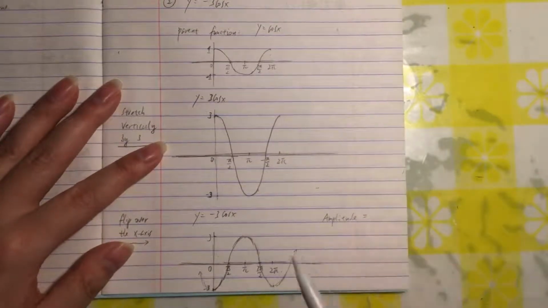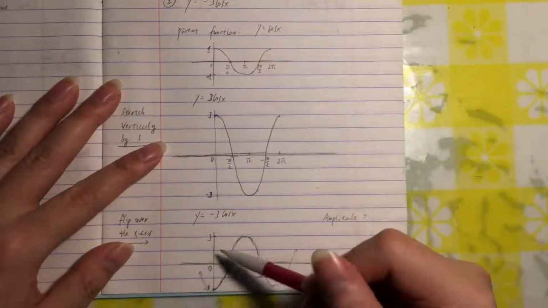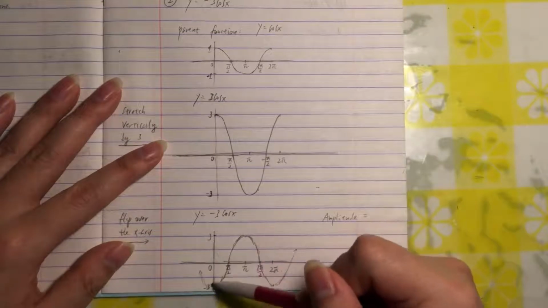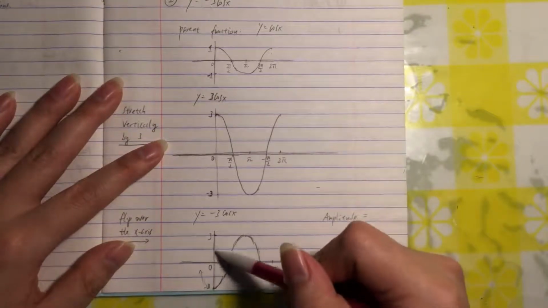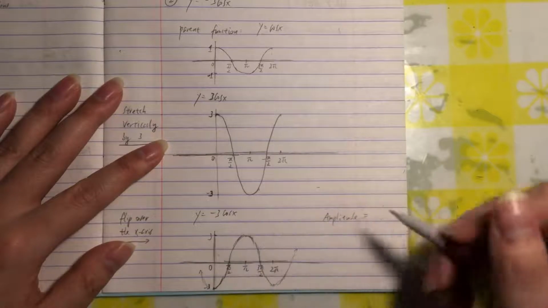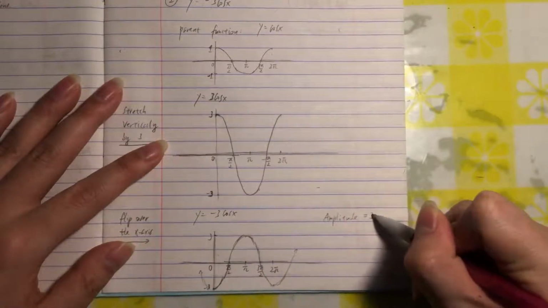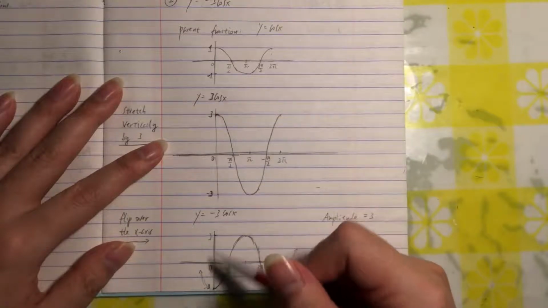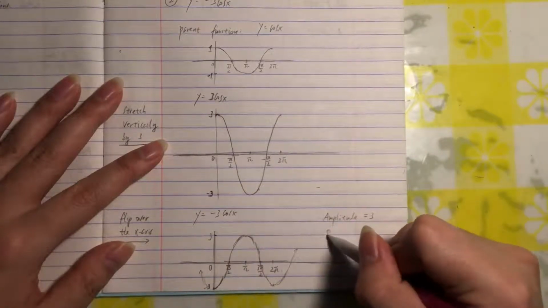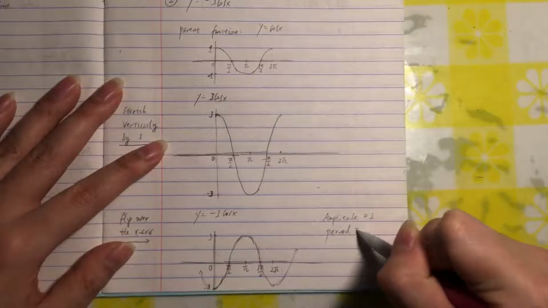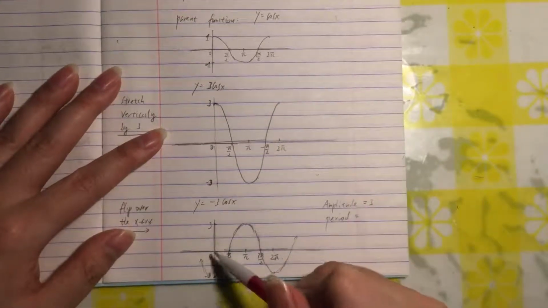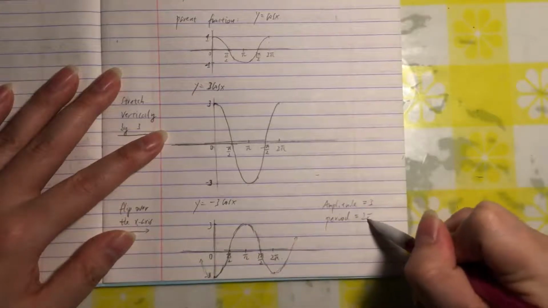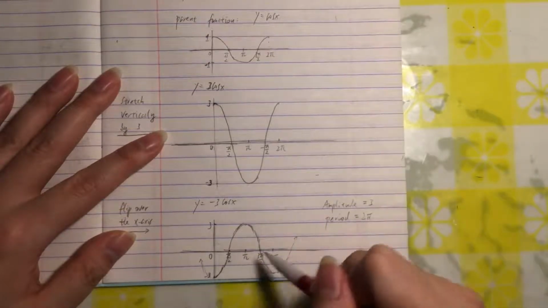Amplitude is half of the distance from maximum to minimum. Here, the distance from maximum to minimum is from -3 to 3, which is 6. Half of the distance is 3. So the amplitude here is 3. And the period here is from 0 to 2 pi. For this function, the period is 2 pi.